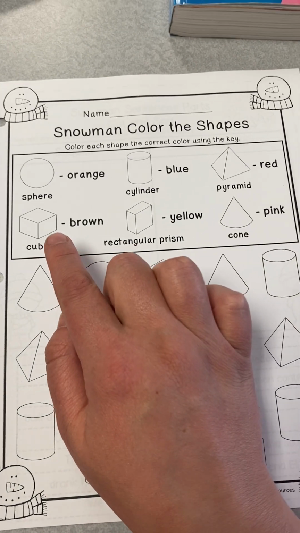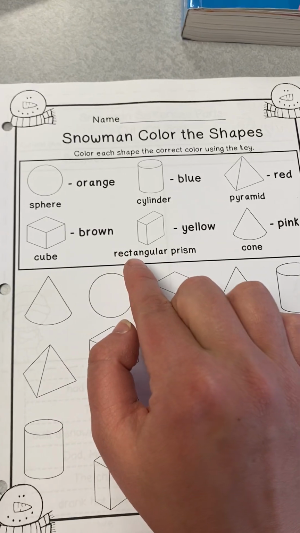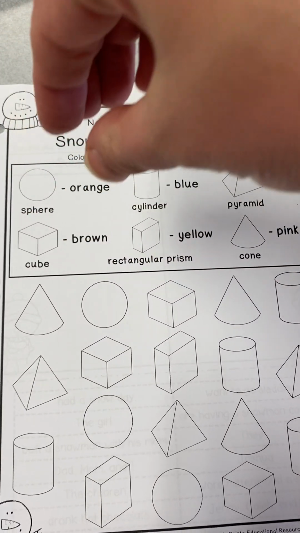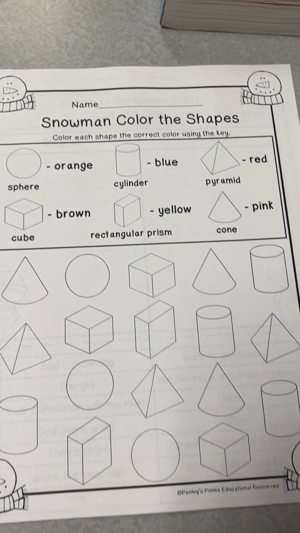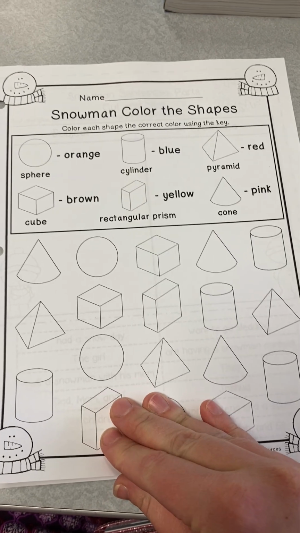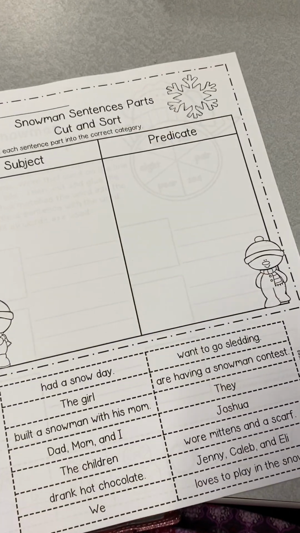Now remember, a cube and a rectangular prism are kind of the same. A rectangular prism, you're going to take that cube, you're going to grab it, and you're going to stretch it to get that rectangular prism. Again, students, you can use colored pencils, crayons, markers, whatever you have at home.